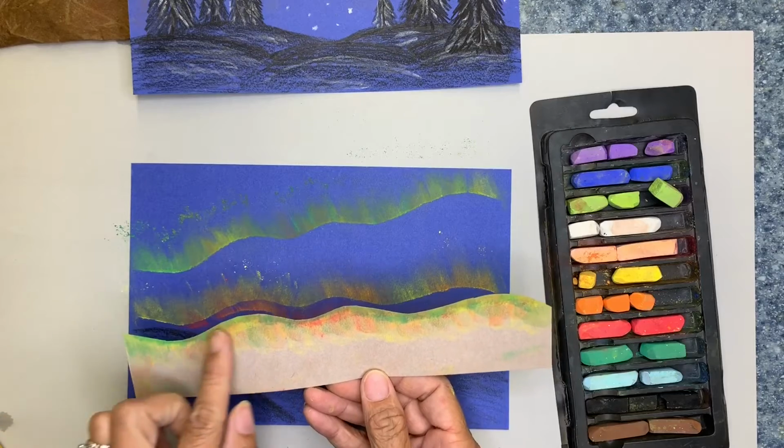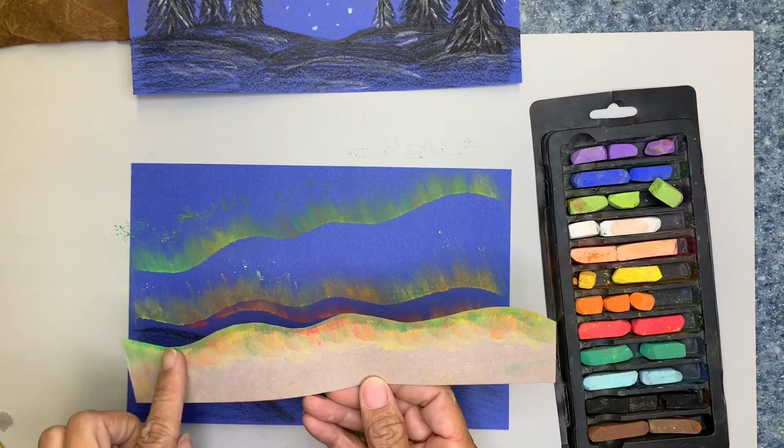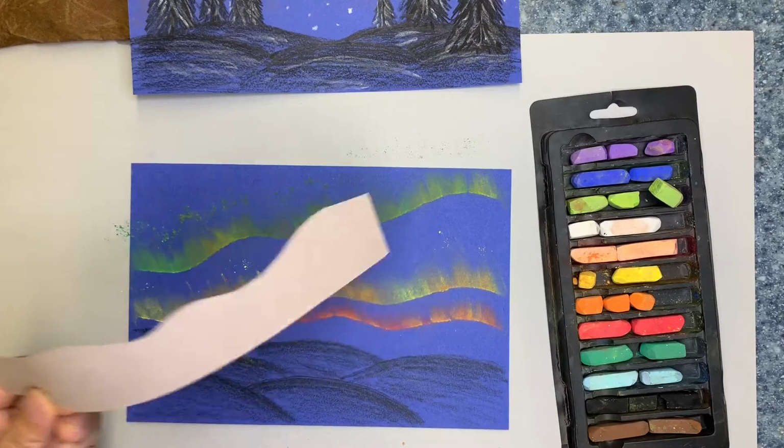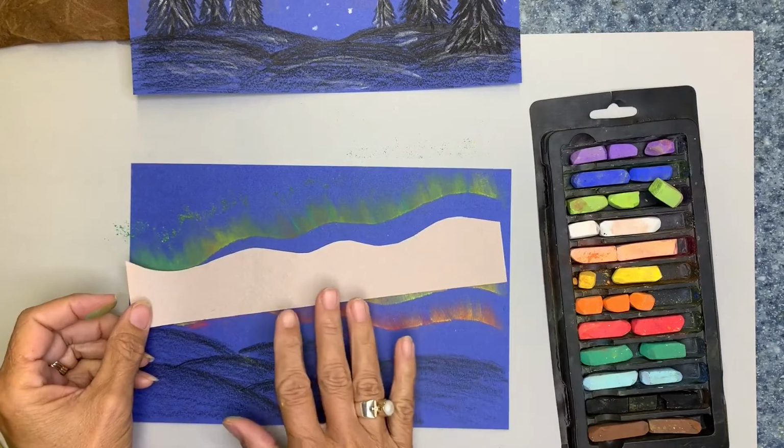If your colors start to get a little bit muddy on the paper, where they've blended a lot together, you've always got your second piece. So I'm going to move back to this piece now.